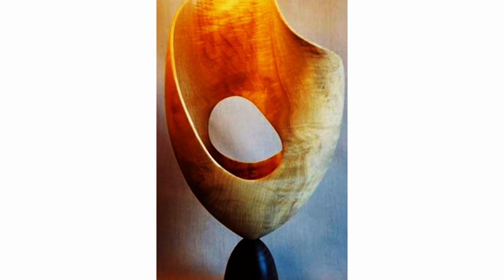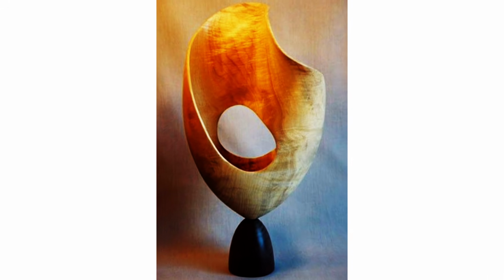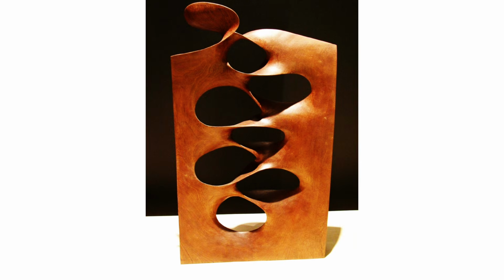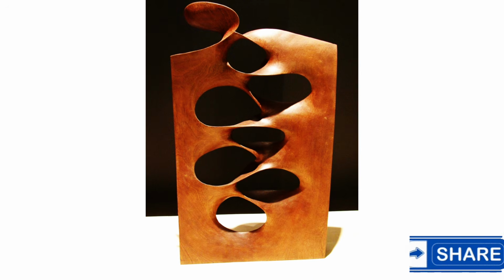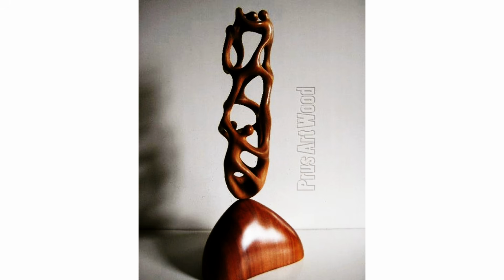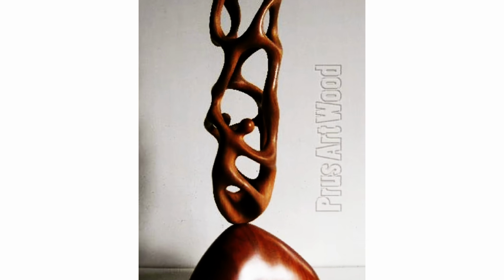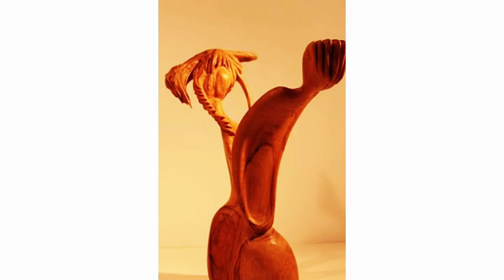Every sculpture begins with a moment, a thought, a feeling, an idea. Sometimes it comes clearly, like a vision. Other times, it's just a vague emotion. The artist may sketch ideas or go directly to the wood. They might spend hours just observing the material, turning it, studying it, listening to it.